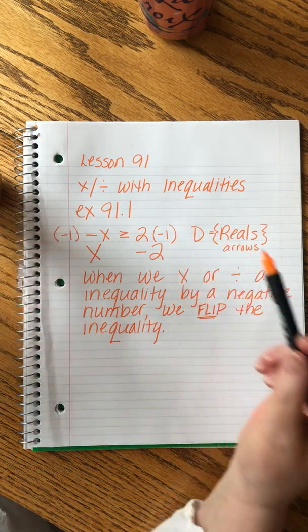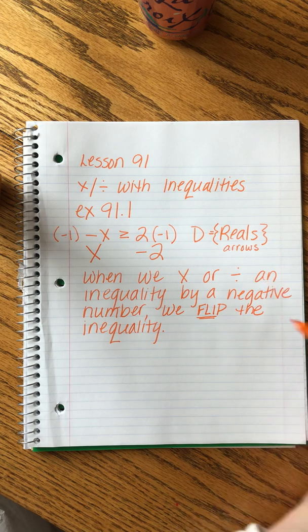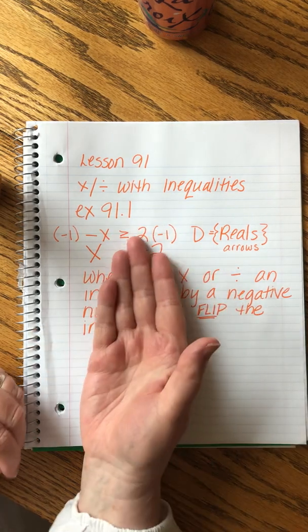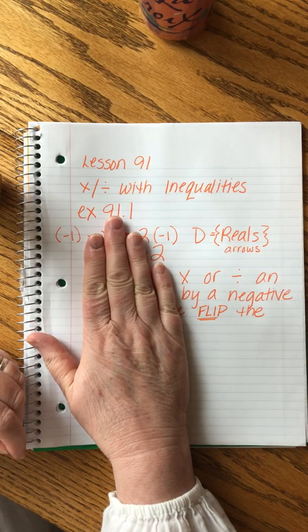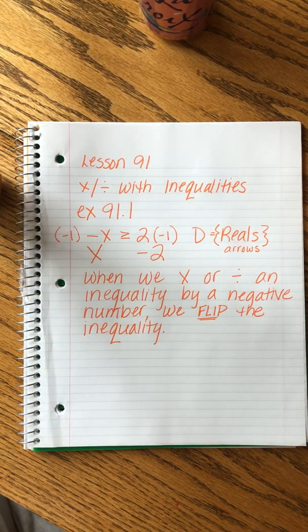When we multiply or divide an inequality by a negative number, which is what I did right there, we must flip the inequality. What I encourage you to do is think of it as picking it up and flipping it over like a pancake on a griddle. This has nothing to do with the trichotomy axiom.